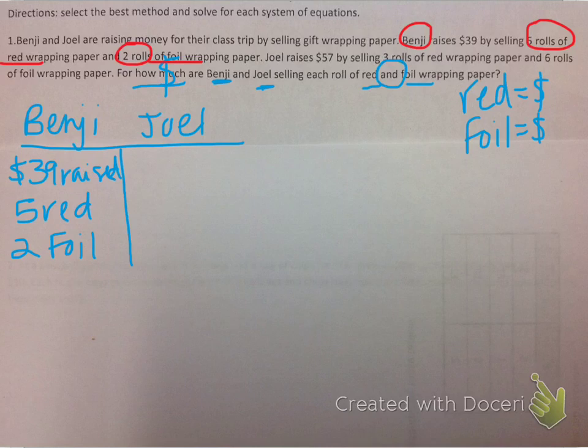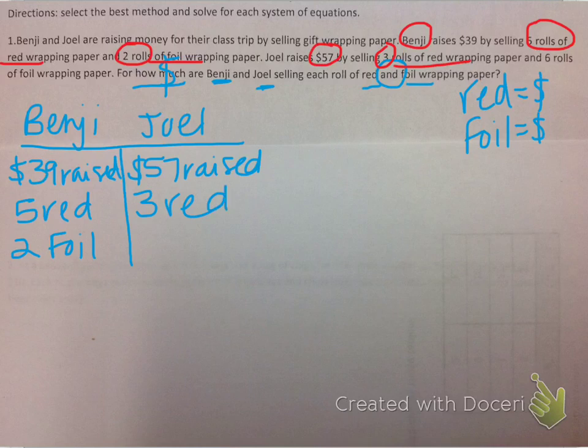Then Joelle raises 57, total. 57 raised. Okay. And then he sold 3 rolls of red. 3 red. And 6 rolls of foil wrapping paper.